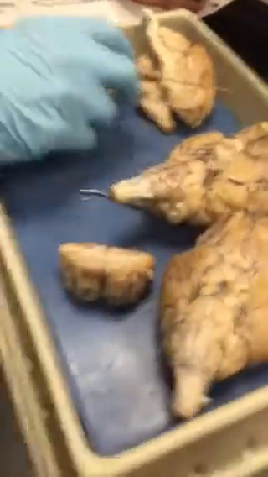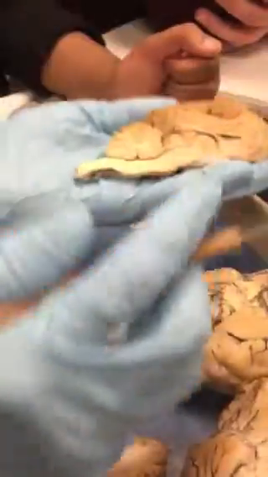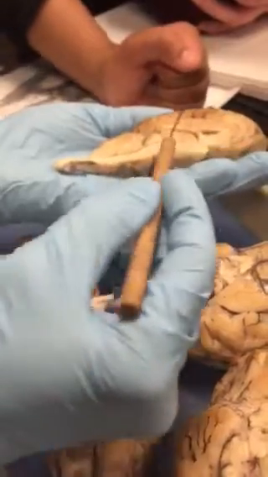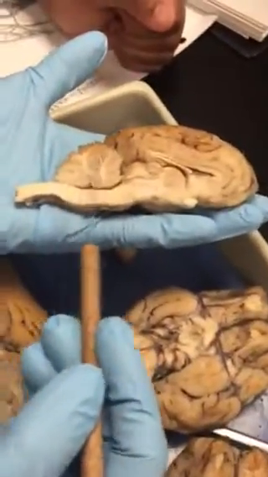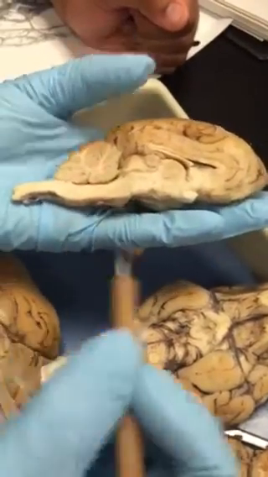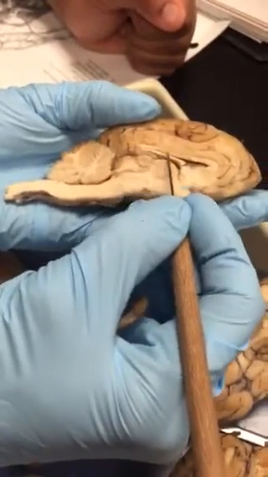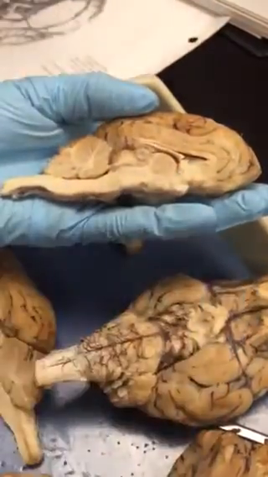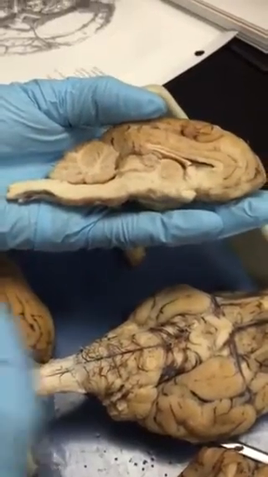If we take a look at a sagittal section of a brain, so this is right down that longitudinal fissure. This is all the cerebrum here. This is the inside of the cerebellum down here. That's called the arbor vitae, or the tree of life. Okay? This band right here is called the corpus callosum. It is a big flat band of nerve fibers that go between the right and left hemispheres.